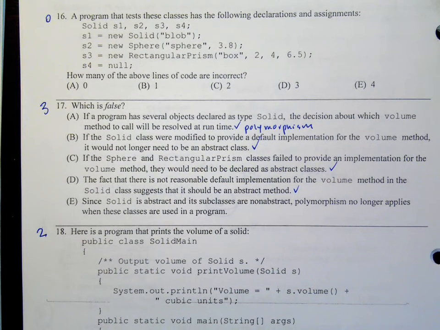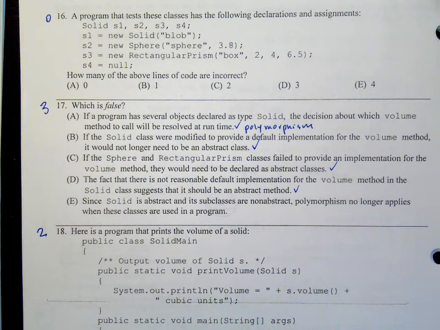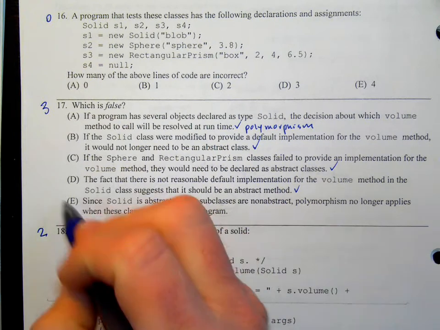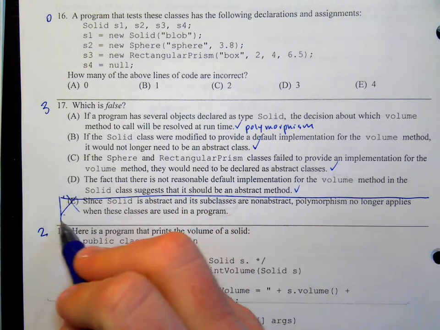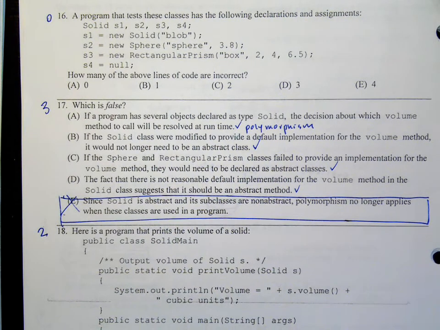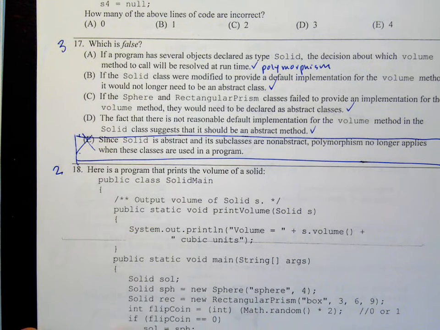Since solid is abstract and its subclasses are non-abstract, polymorphism no longer applies when these classes are used in a program. No. Polymorphism is it'll pick the volume formula from a rectangular prism, or it'll pick the volume formula from a sphere, depending on which one. So that's polymorphism. This one is false.